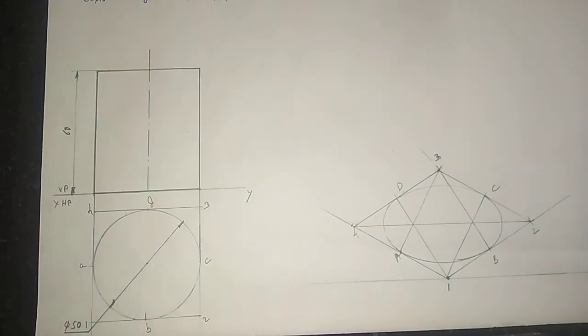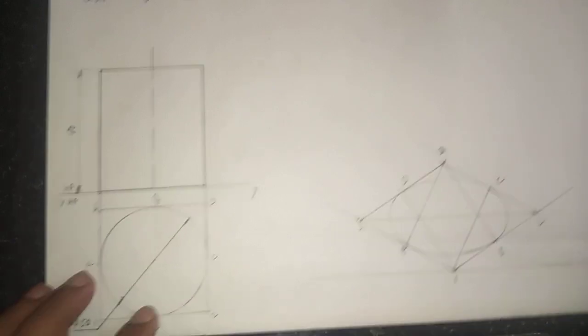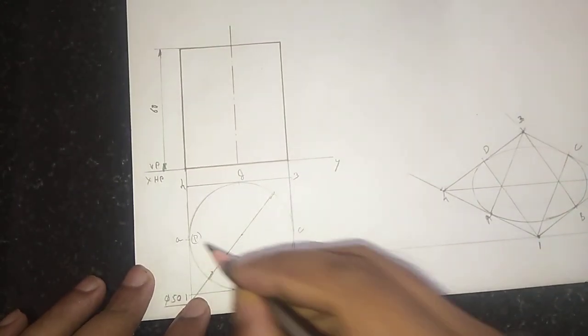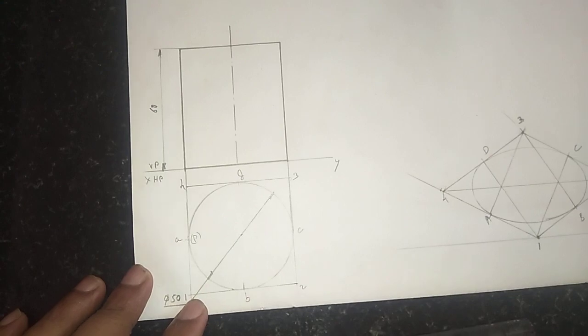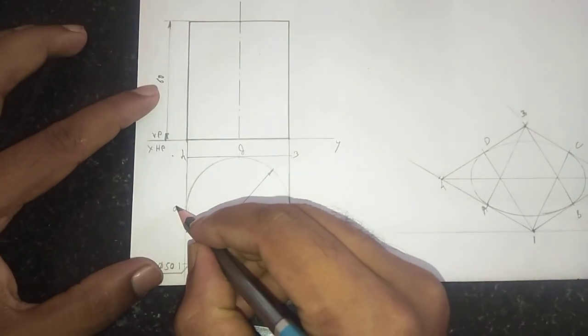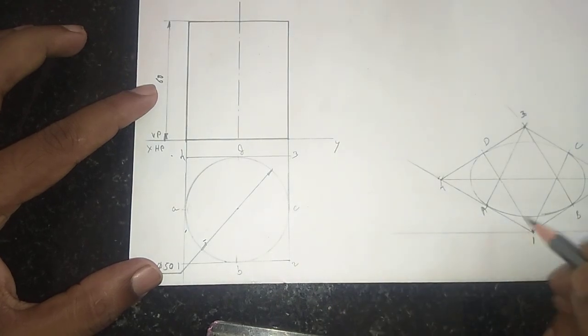Now we are going to draw the top face of the cylinder. So for the top face, in this top view I give the name here P. It is not visible. In this diagram A is invisible. I consider A is the bottom one.